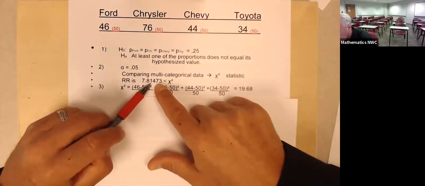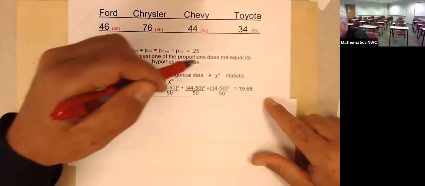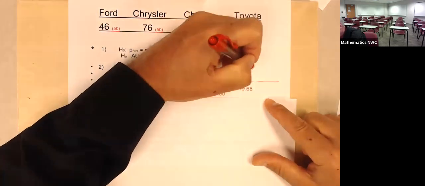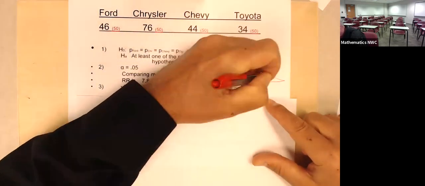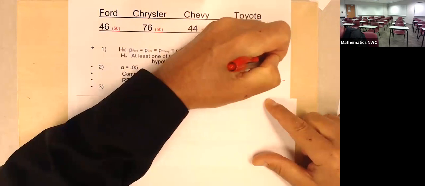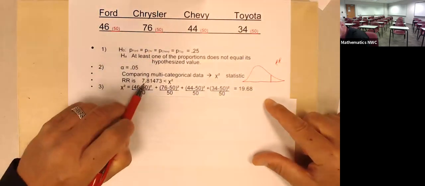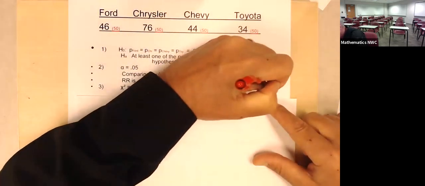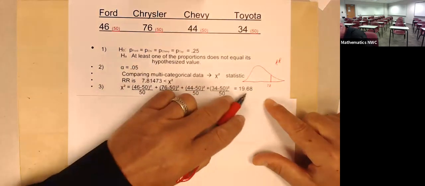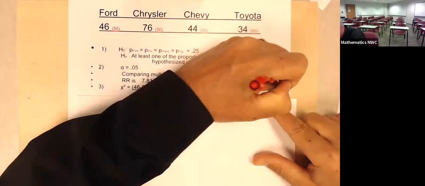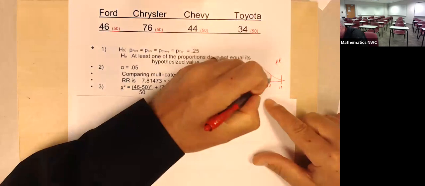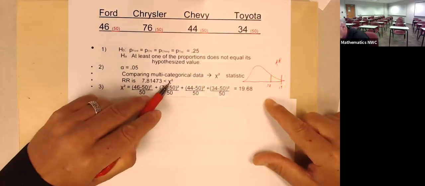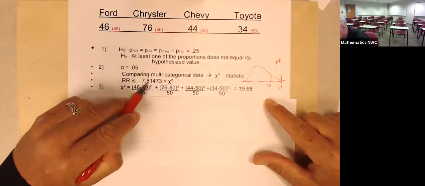It went over our line in the sand. Visually, my line in the sand for my rejection region was 7.8. What did we get? We got 19. We're way over here someplace. I went over that line in the sand. It was greater than my rejection region.